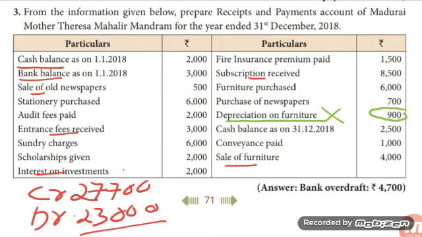Here total credit side 27,700, total debit side 23,000. Here credit side is greater than the debit side. So you will get a balance on the debit side. The balancing figure on the debit side is bank overdraft.